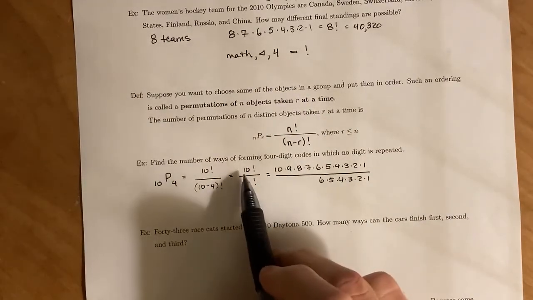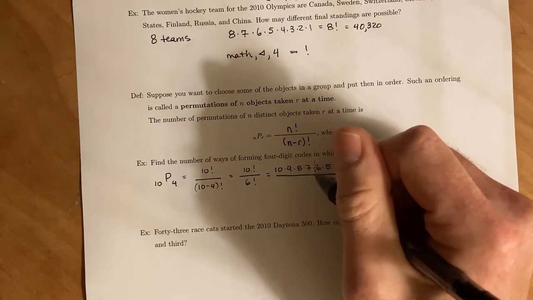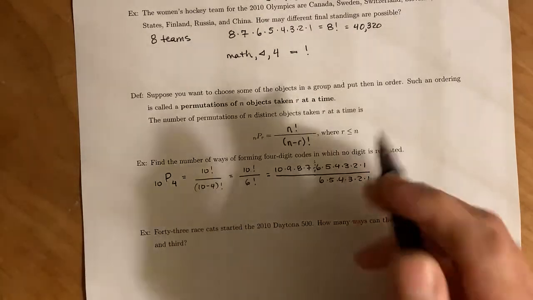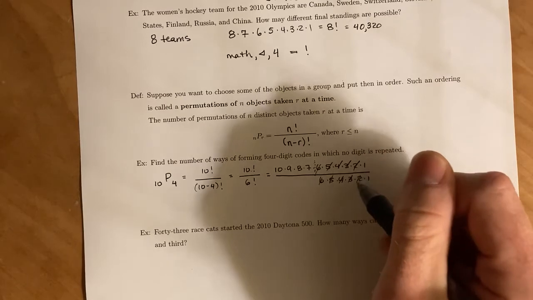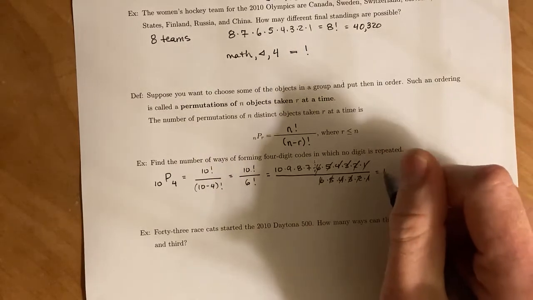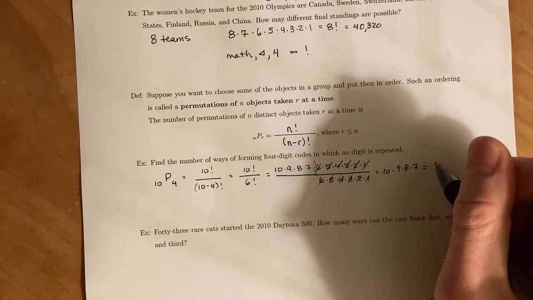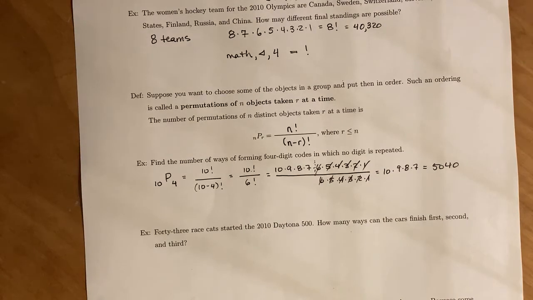If you notice, 10 factorial has a copy of 6 factorial inside of it, so we're going to just cancel these numbers all out. We're left with 10 times 9 times 8 times 7, which we saw to be 5,040 from our very first section in this chapter. So this is just a different way to get that number that we already saw.